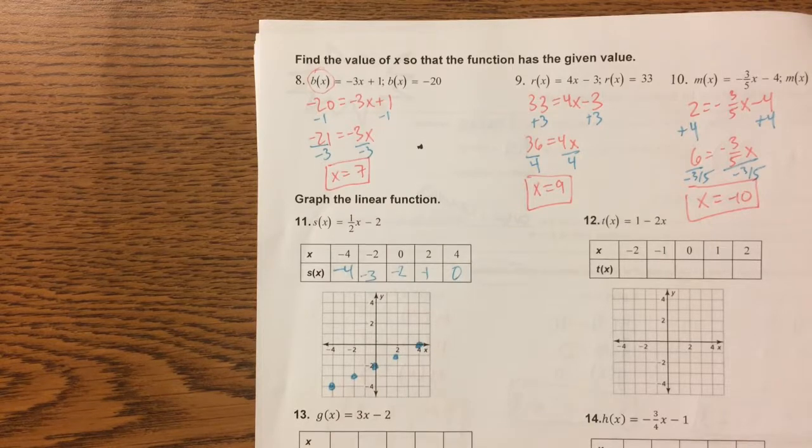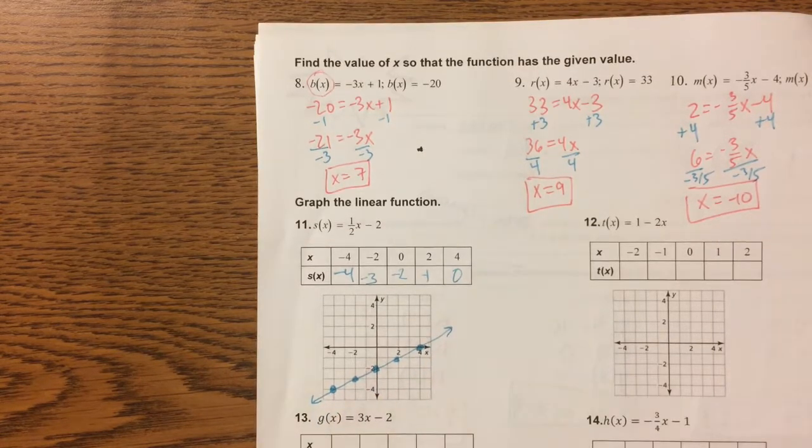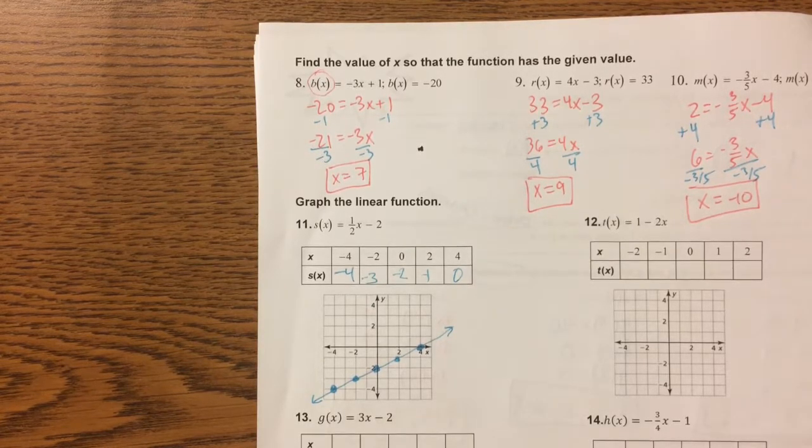So I've got those points down. Now I just need to draw the line. The line should just go straight through the points. If you notice that you have a point that's not in line with the others, that will typically indicate that either you wrote down the wrong thing or you graphed it improperly. But they should all be in a line if you do it correctly. Any questions about that one?